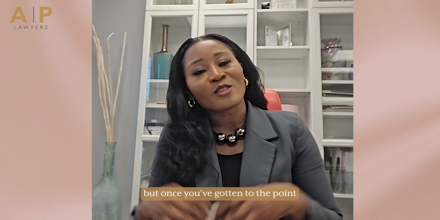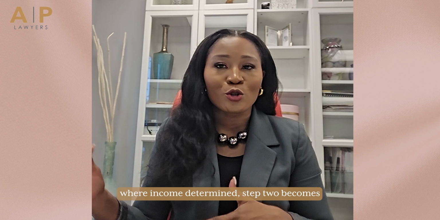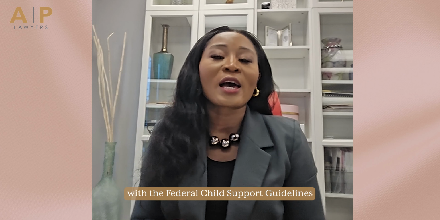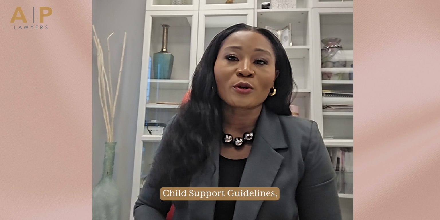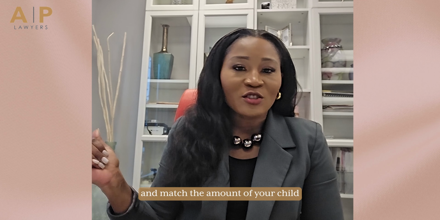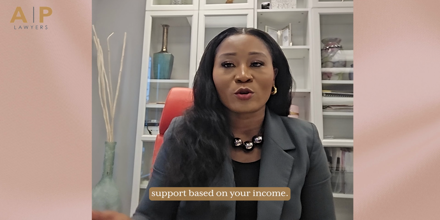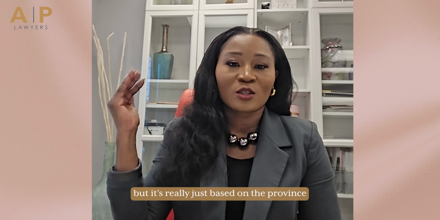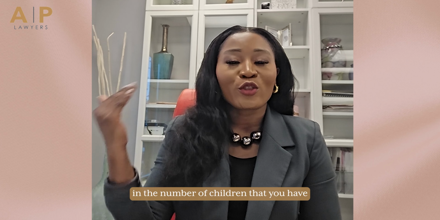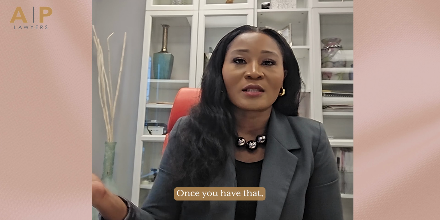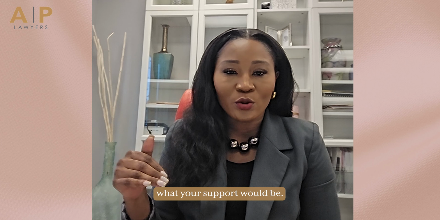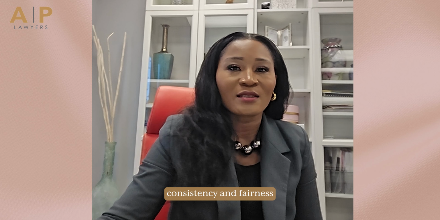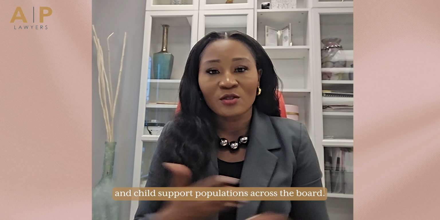But once you've gotten to the point where income's determined, step 2 becomes referring to the guidelines. So whether you're working with the federal child support guidelines or the Ontario child support guidelines, just go to the table and match the amount of your child support based on your income. There's tools online that are also available to calculate this, but it's really just based on the province where you live, the number of children that you have, and what your income is. Once you have that, you can tell exactly what your support would be just looking at the table. And what this does is it helps ensure consistency and fairness in child support calculations across the board.